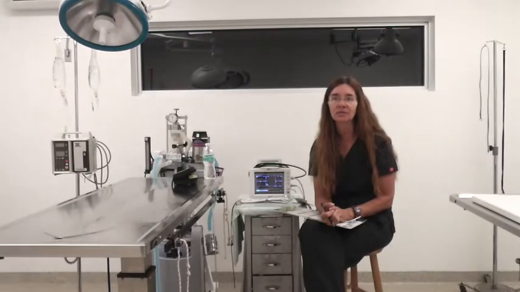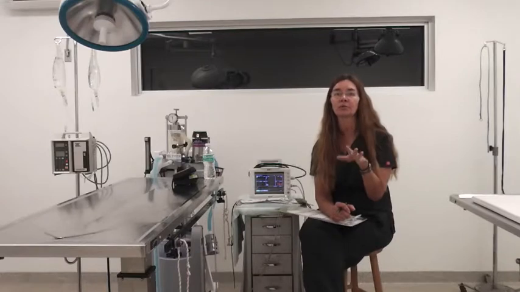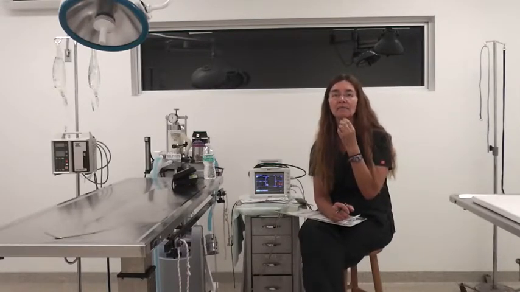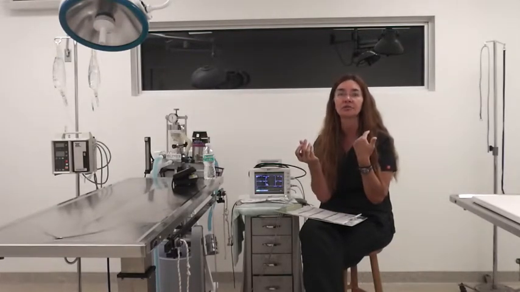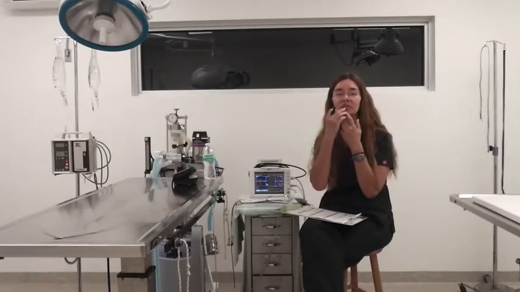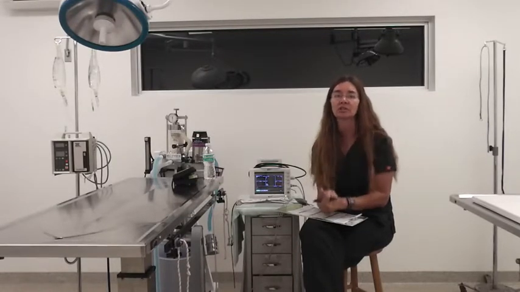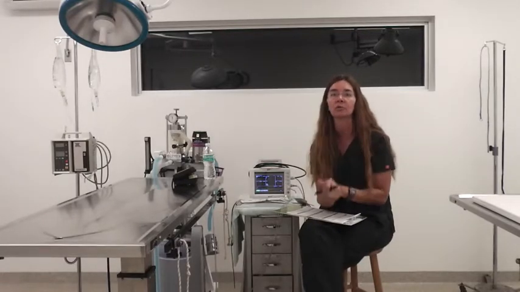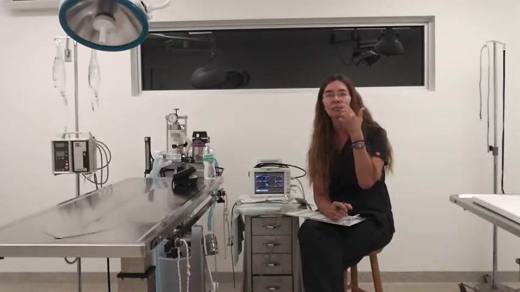Another one that we use is jaw tone. The jaw tone is really important when you're trying to tube a patient. When they're awake, they have all their muscle control, so if you try to open their jaw, they're not going to allow you to do that. As they get into a deeper plane of anesthesia, they will allow you to open their jaw. This is a good indicator of when we can actually tube a patient, when we have the ability to open their jaw.